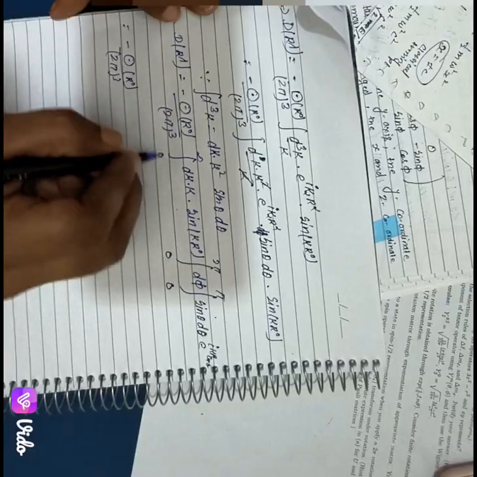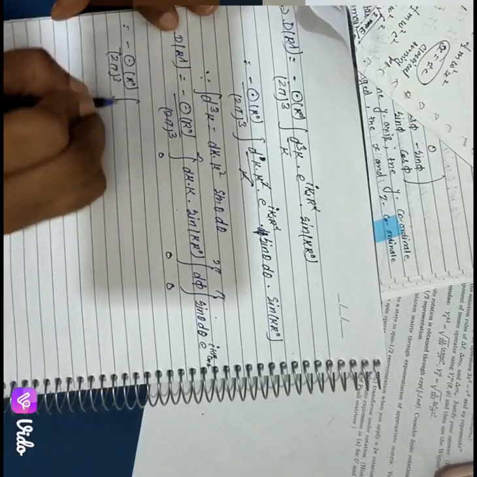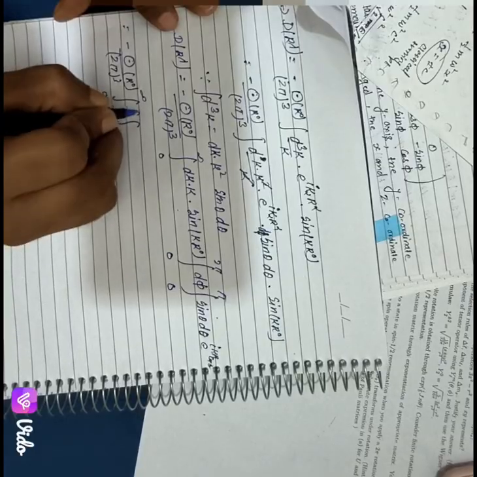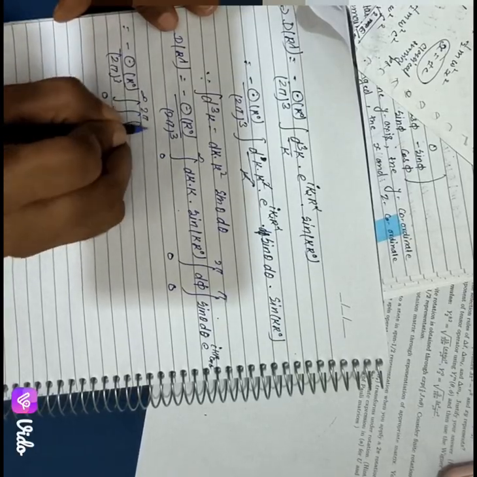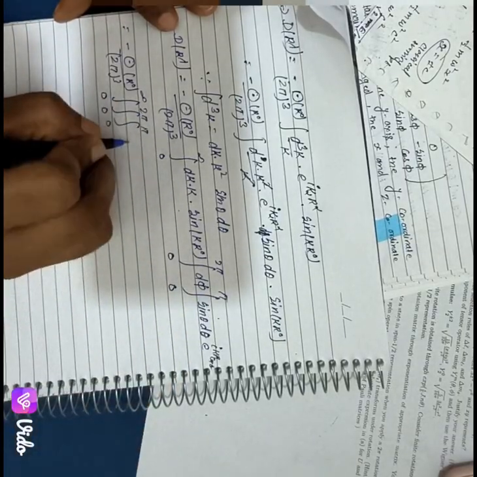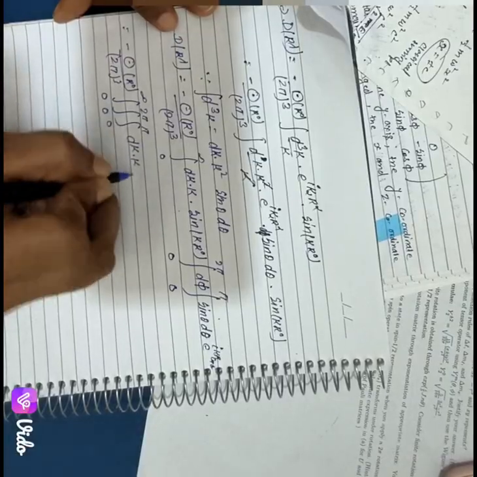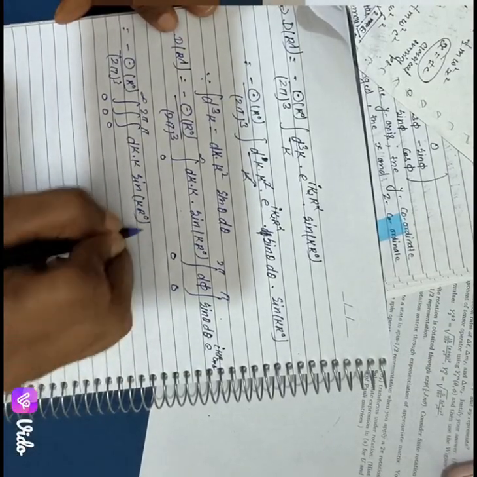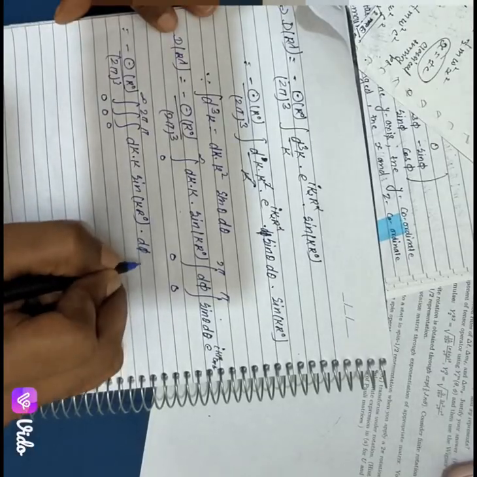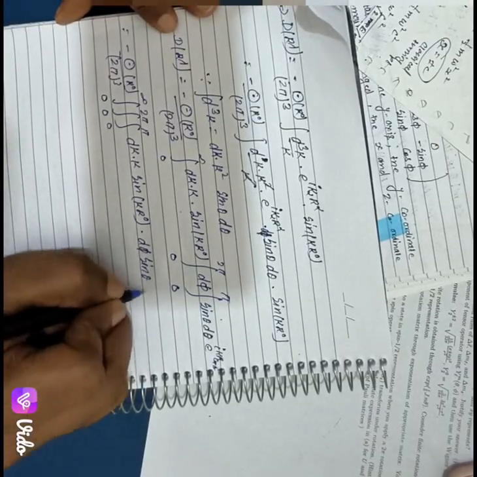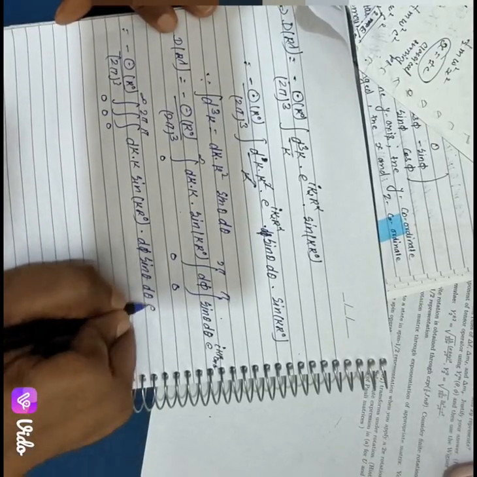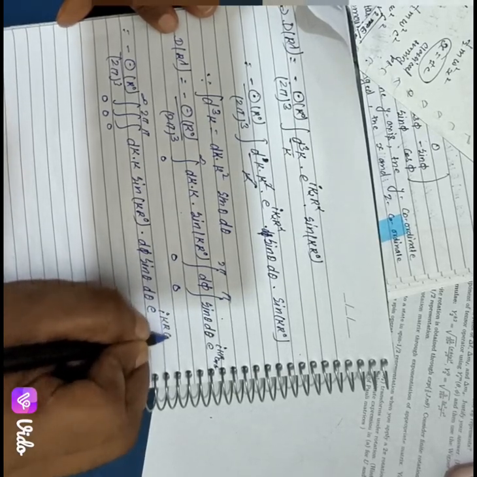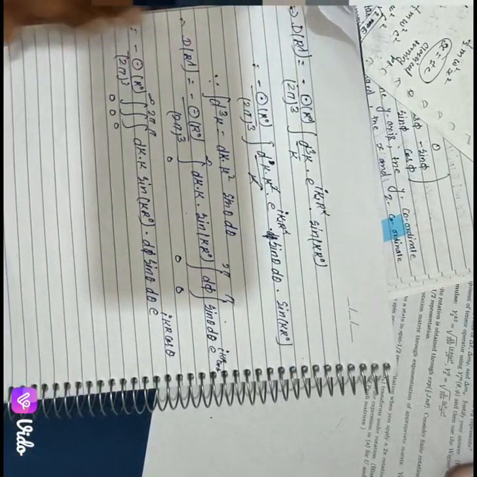And we can also write this as 0 to infinity, 0 to 2 pi, 0 to pi, combining this dk k sine kr and d phi sine theta d theta e to the I kr cos theta.